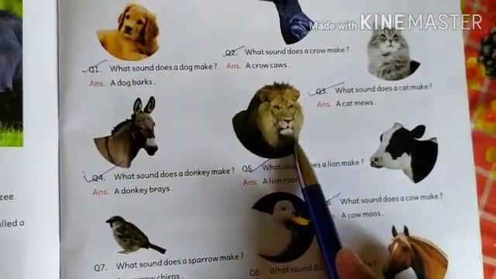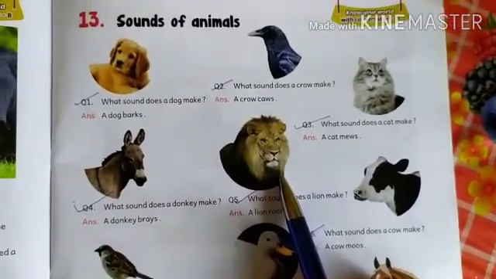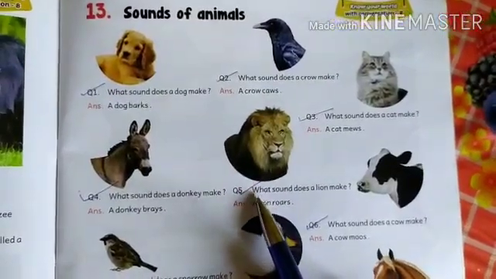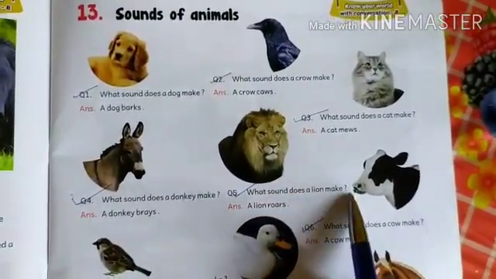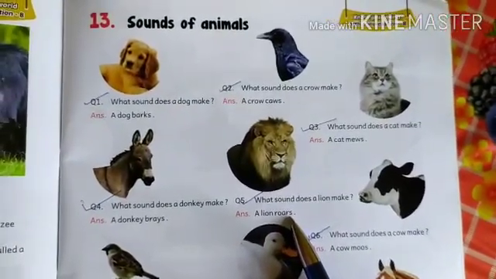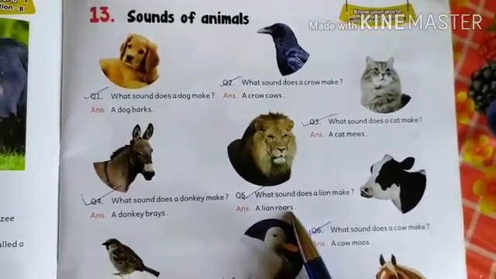Yes, the king of the jungle. Who is the king of the jungle? It's a lion. Yes. What sound does a lion make, children? A lion roars.